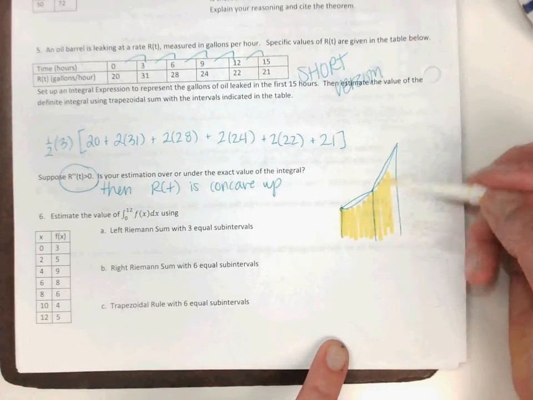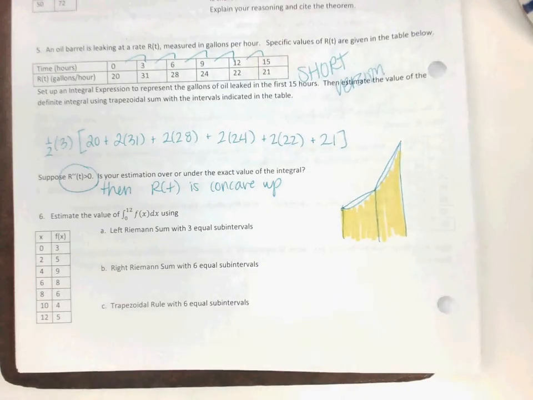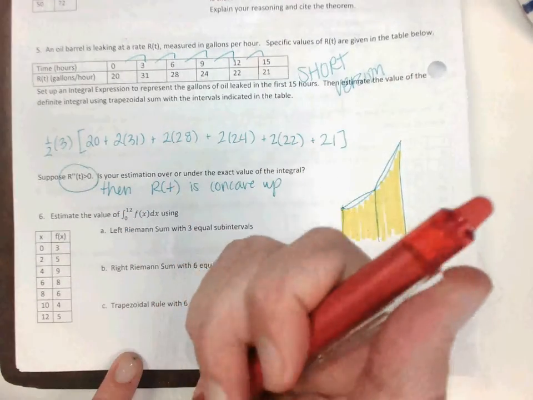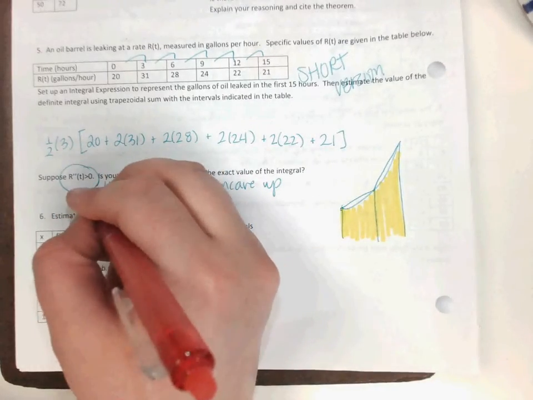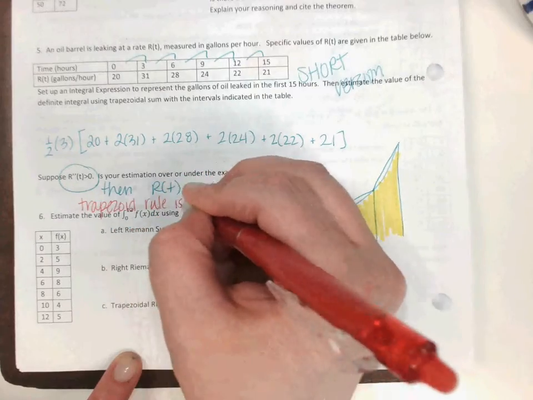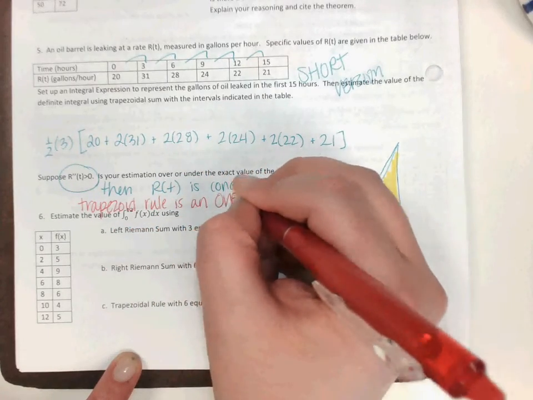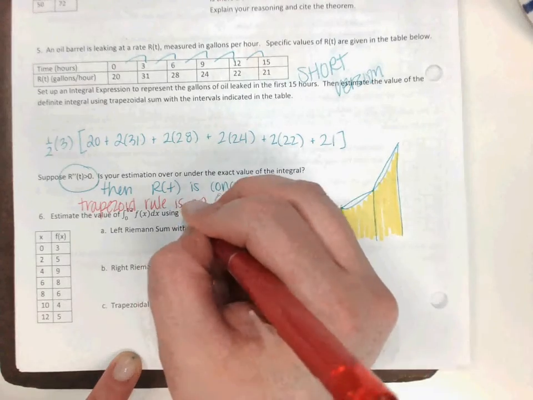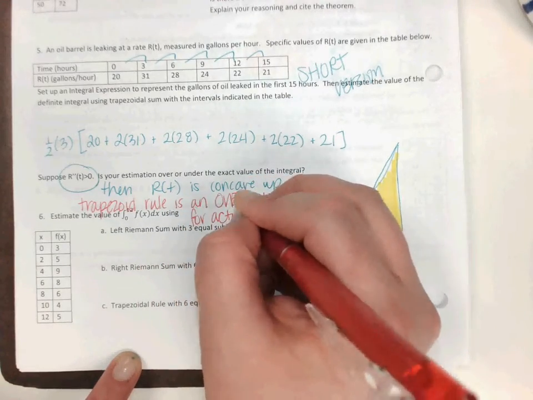They're a little bit too big, so they are over. So I'll put then trapezoid rule is an overestimate for the actual area.